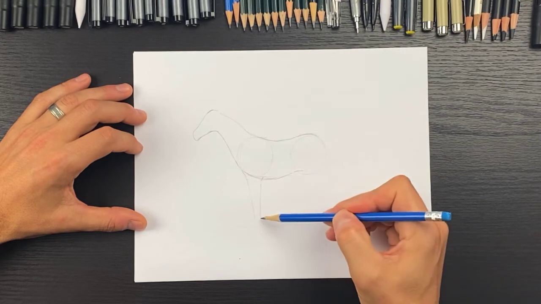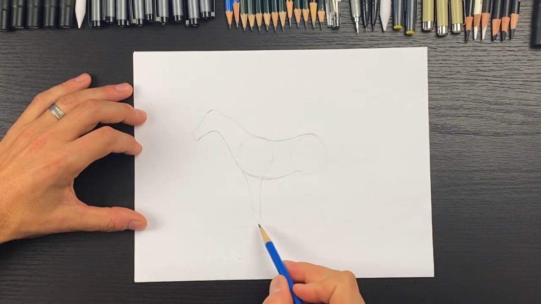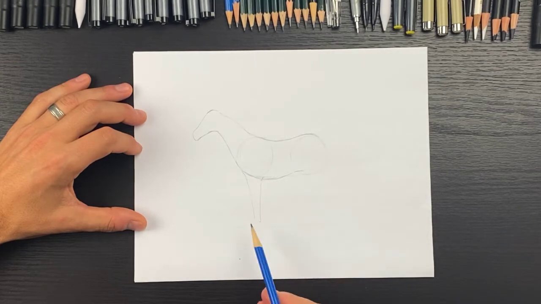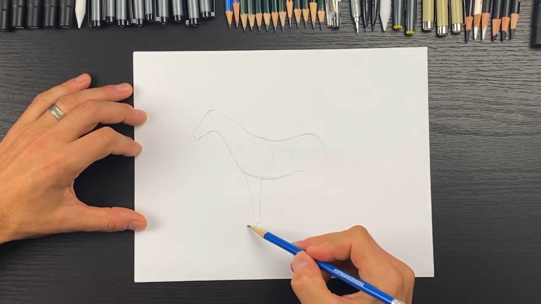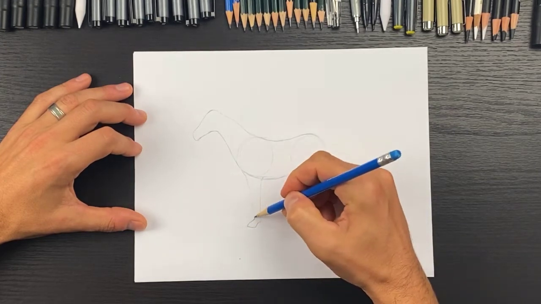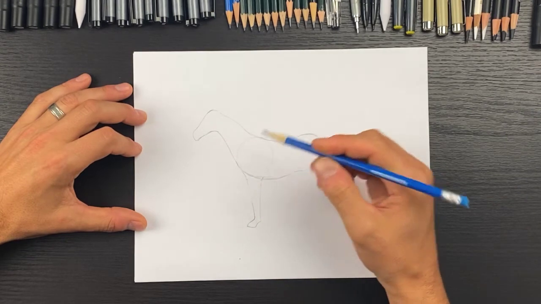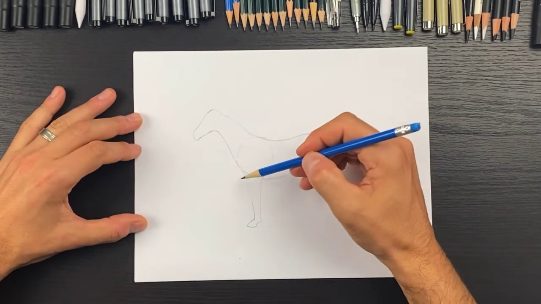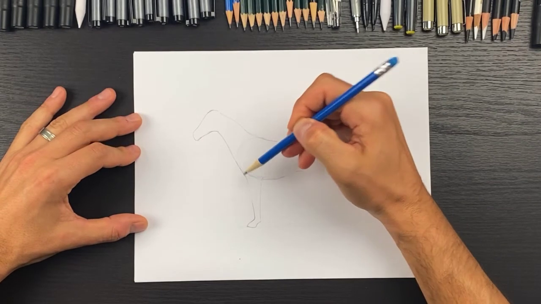Okay, so I stopped just before the edge, right? Because now we're going to draw the hoof. So this is kind of like we're going to round this piece right here, and we're going to come forward a bit like this, right? And that's where the hoof is going to be, like this. And then we'll come back like this. And we'll kind of tidy up some stuff if you want. All right, so that's kind of our front leg.